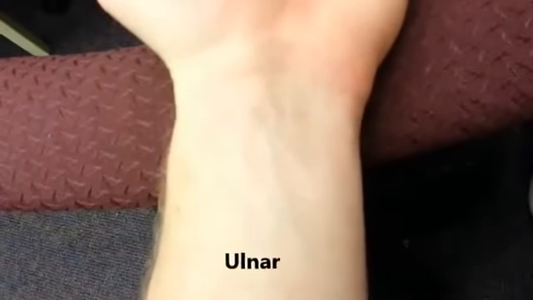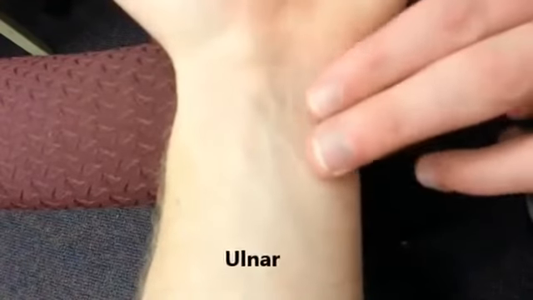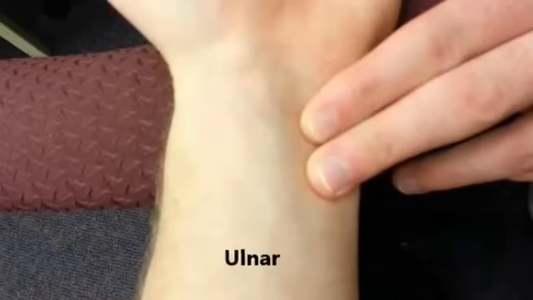The ulnar pulse will be found on the opposite side from the radial pulse. So thumb side is this side. I'm going to be feeling on the ulnar side at about the same location, just slightly lateral to midline.